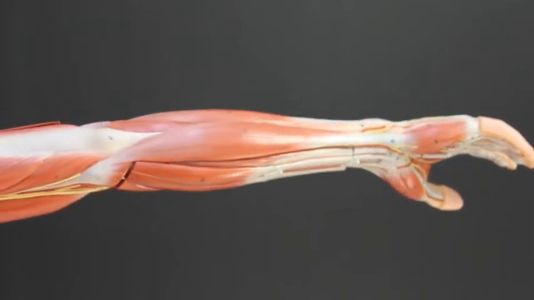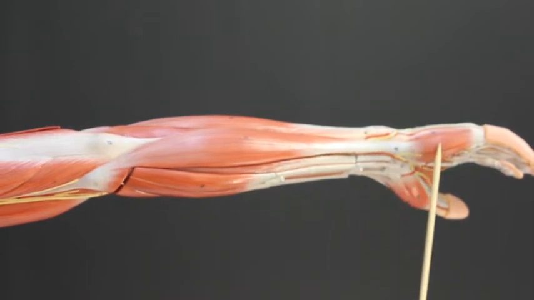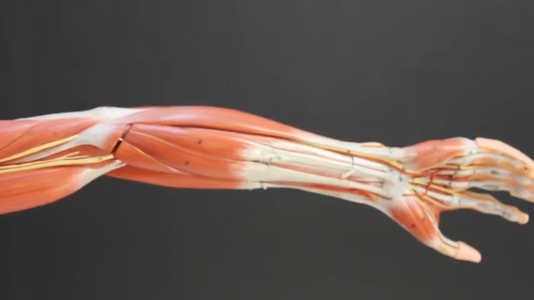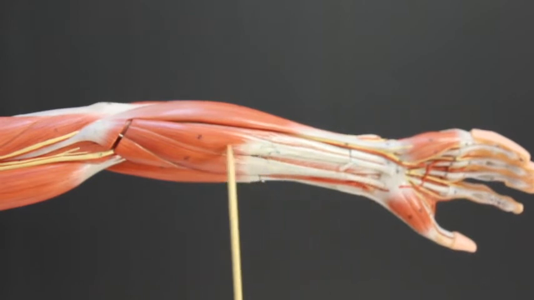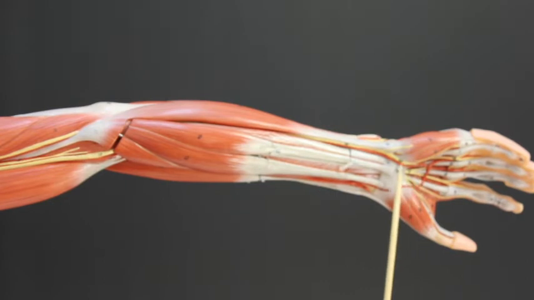Flexor carpi ulnaris passes across the wrist and attaches medially to the carpals. It has two actions, one of which is in its name. What's the other action? Palmaris longus is a muscle that's absent in about 14% of the population, which is a great example of anatomical variation. It attaches to the fascia of the wrist, which helps to keep tendons in place. It has one weak action.